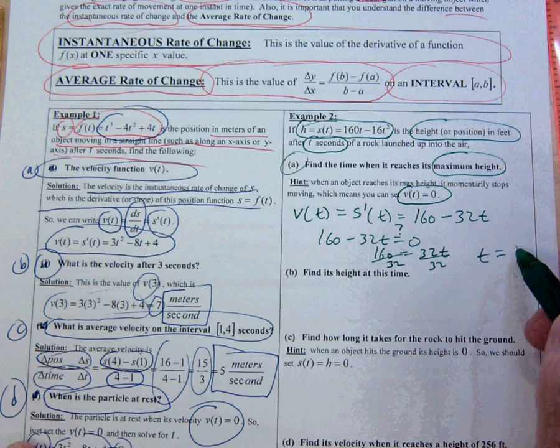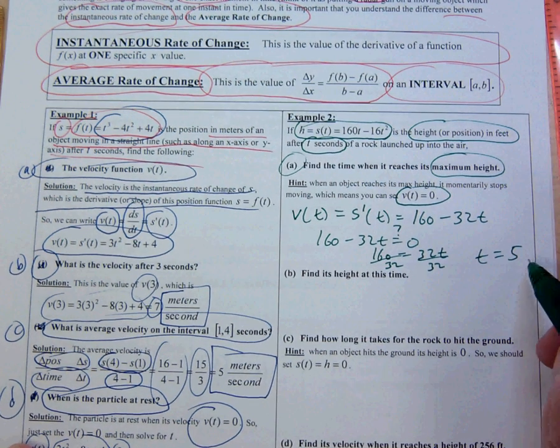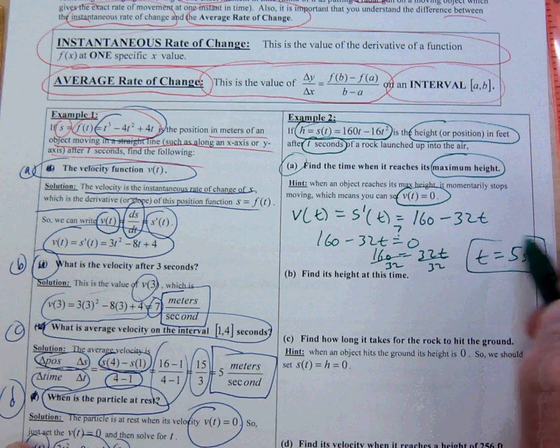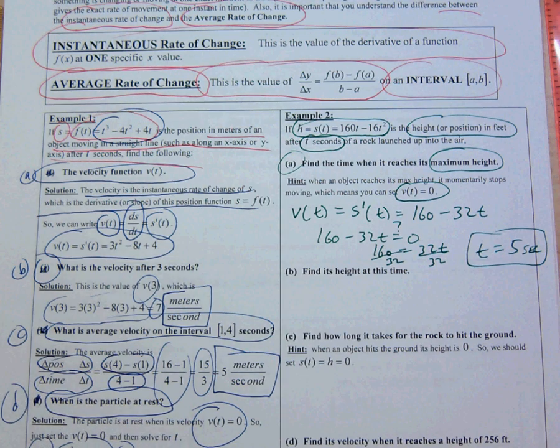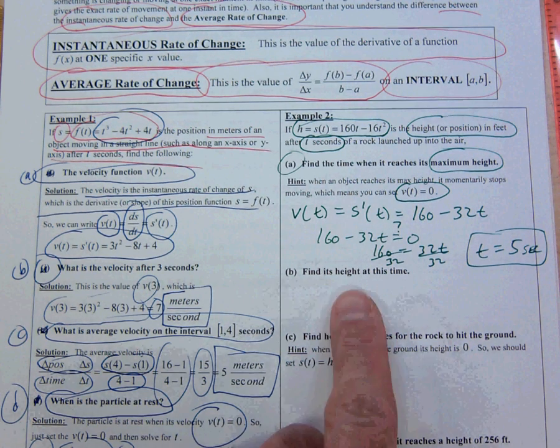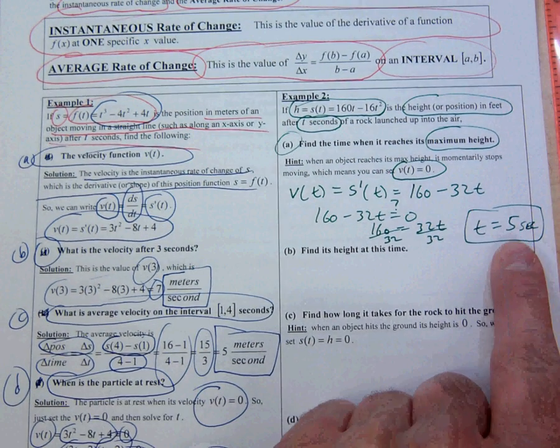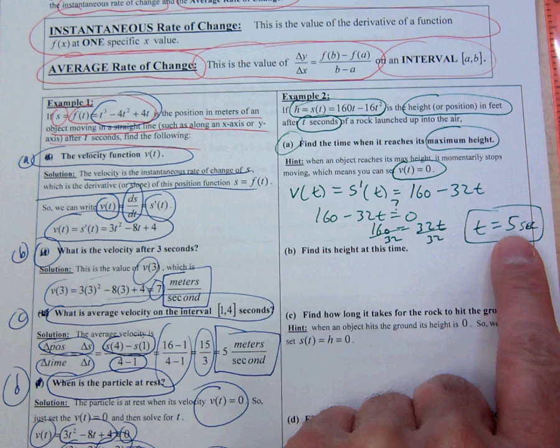5? 5 what? Minutes, seconds, hours, days? Seconds. So by finding when the velocity equals 0, that gives us the time when it stopped moving, because it's got to stop moving at its maximum height before it can start falling. Does that make sense? All right, find its height at that time. So, Amy, how am I going to find the height at that time? Plug it into the position function.